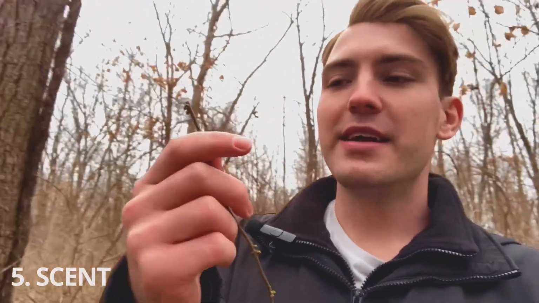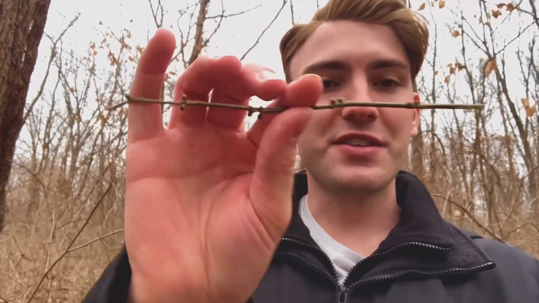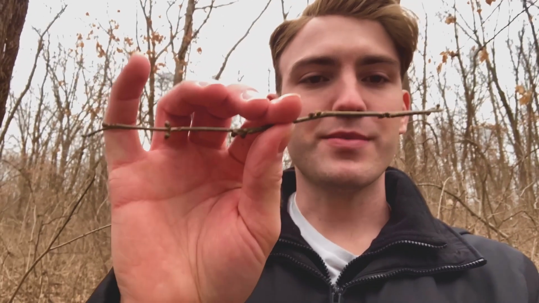And when I do that, this spicebush has a very nice aroma. To me, it smells like a mixture of a bunch of fall spices, like cinnamon, allspice, nutmeg, all of those. And when I smell that, I'm like, okay, this is a spicebush. Because if you were to break an autumn olive twig and sniff it, it's not going to smell like those spices. So now I know for sure that I've got myself a spicebush twig.